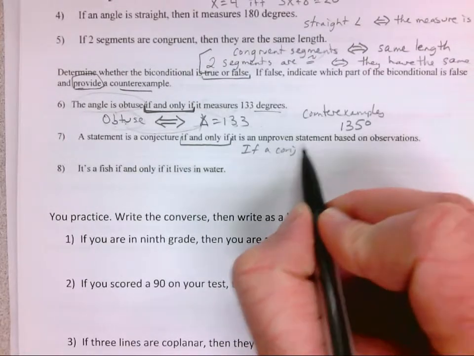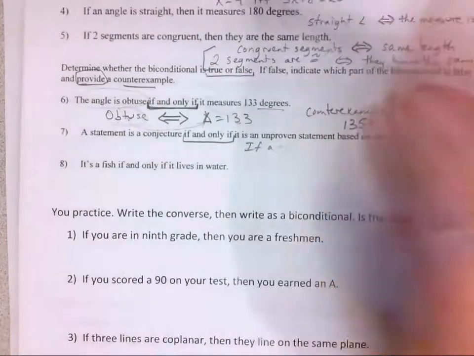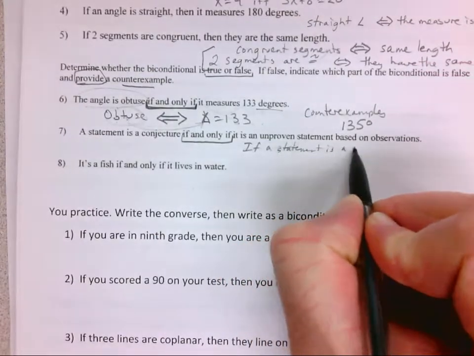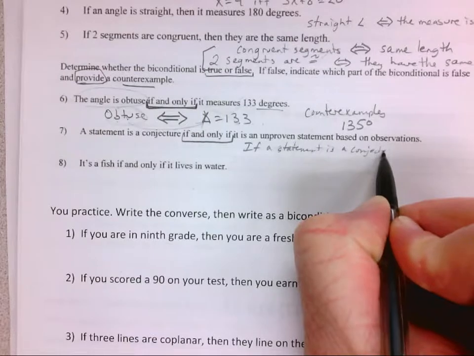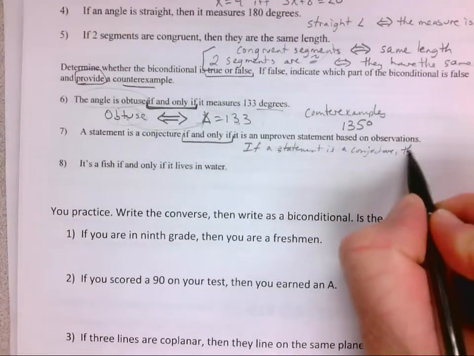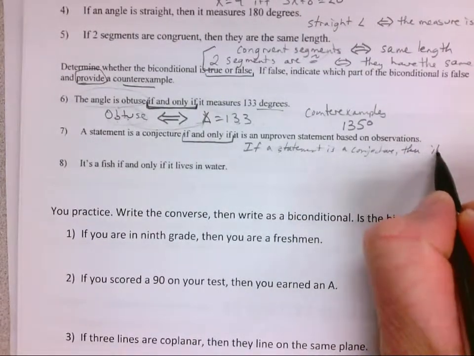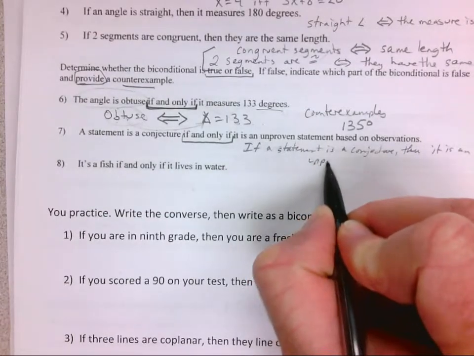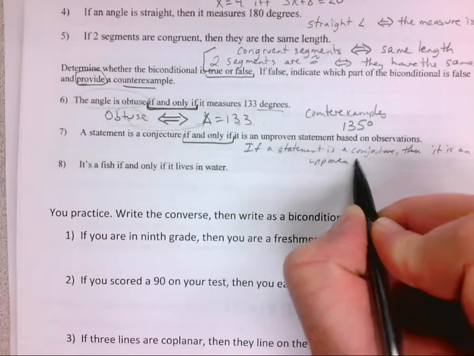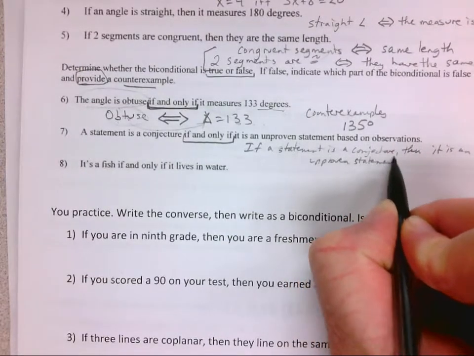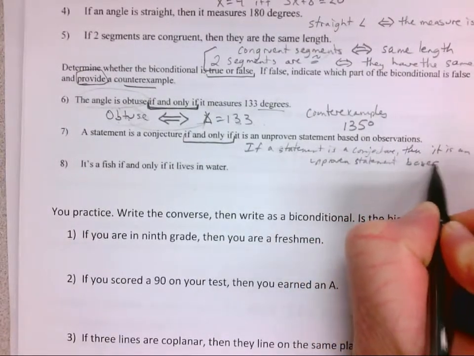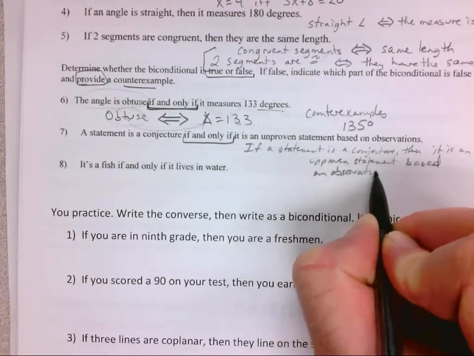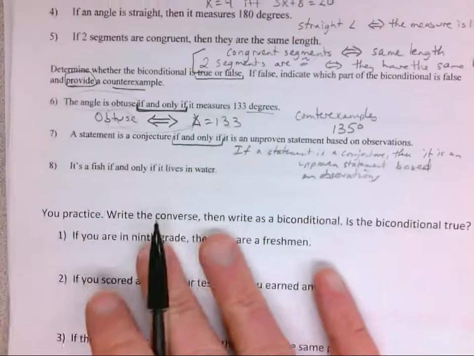If a statement is a conjecture, then it is an unproven statement based on observations. So I'm writing out the conditional in the original order.